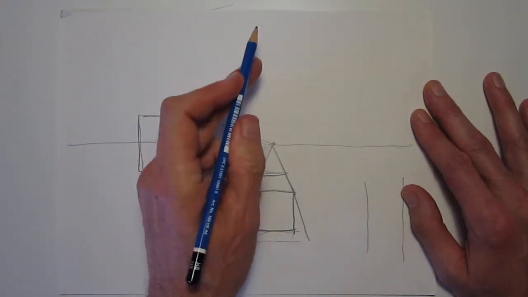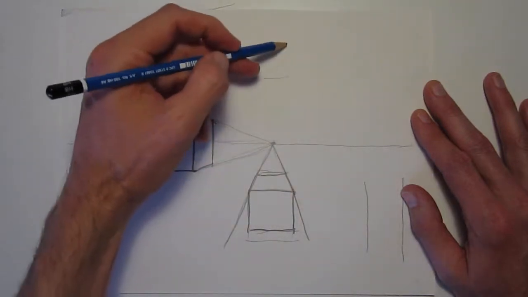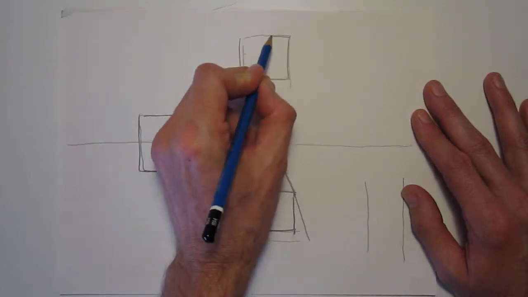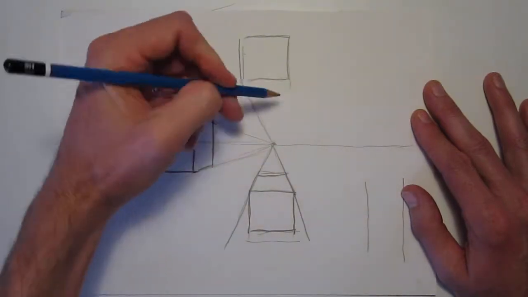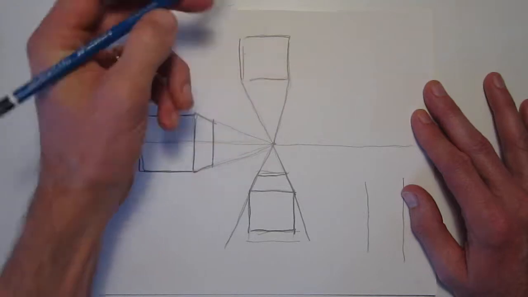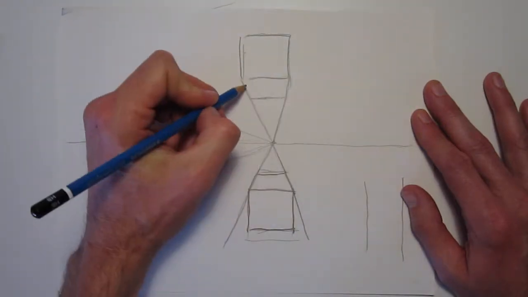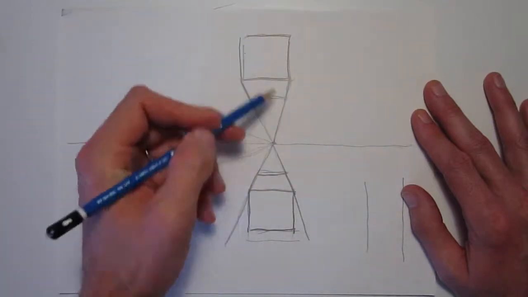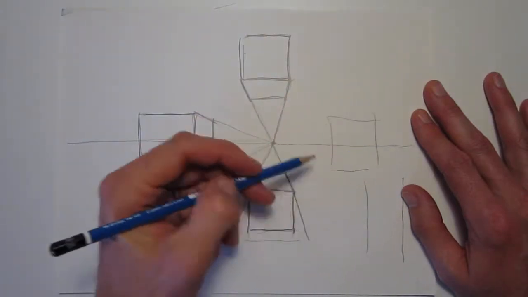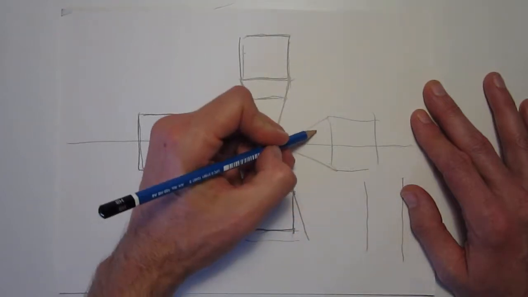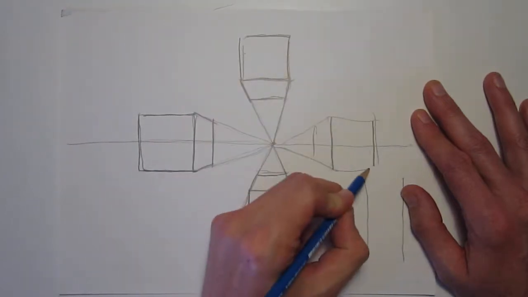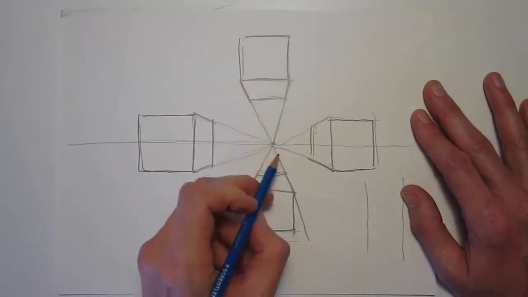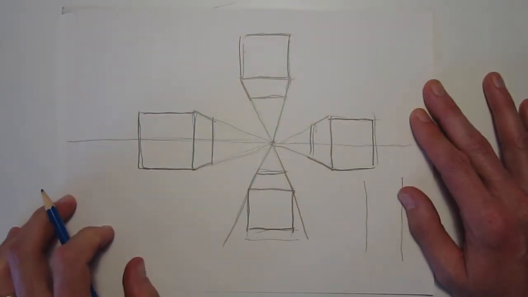Now if there's a cube up above, it's higher than us. The same exact process. But because it's above the horizon line, it looks like it's above us. And let me do another one over here just to show it's just the reversed process. And that's the basic idea of what's called one-point perspective, because there's one vanishing point.